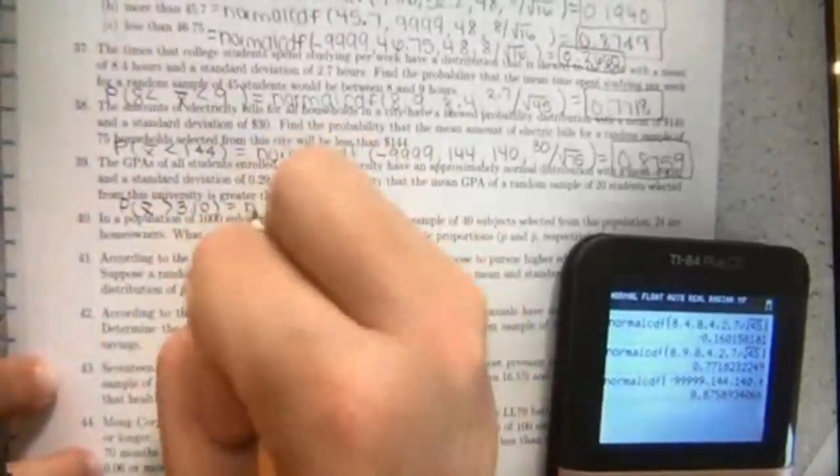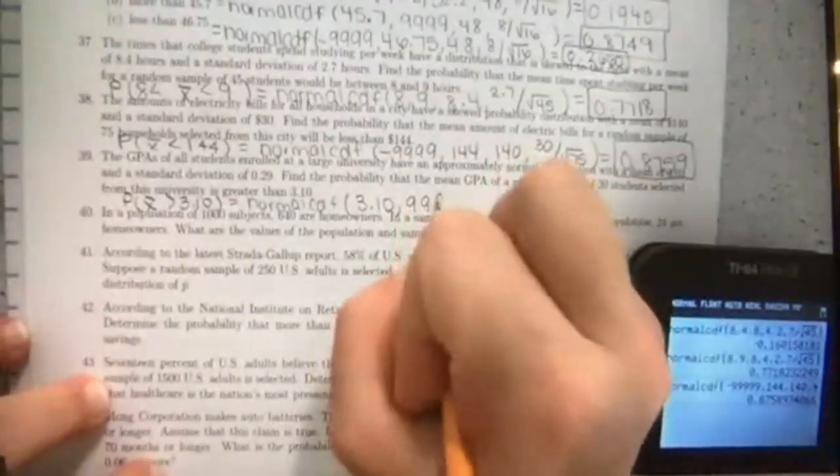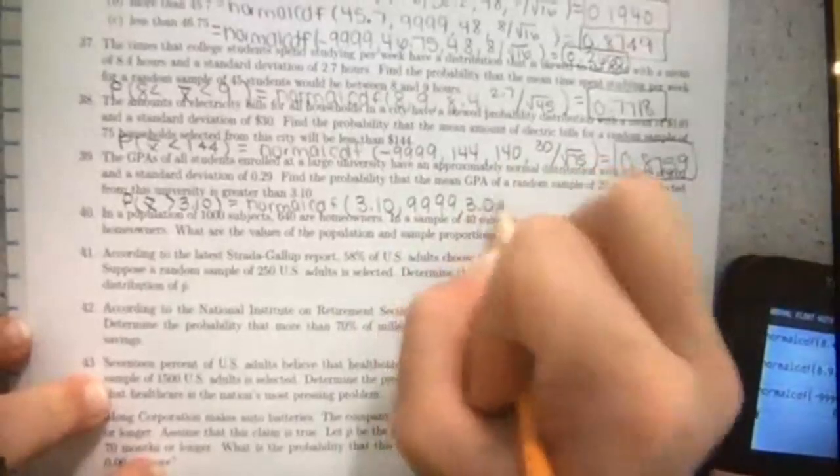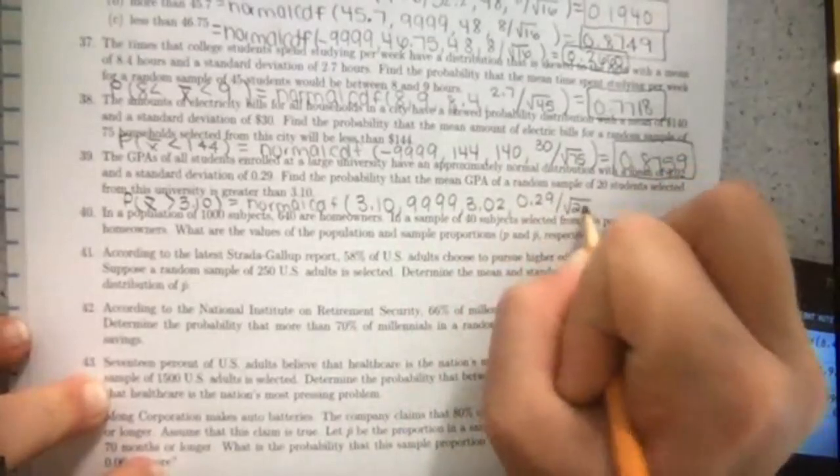So we're still doing normal CDF. We're saying it's greater than 3.10, so we have a right tail test. So my lower limit is 3.10. My upper limit's infinity, so 99999. My mean, they told us in the problem, is 3.02. And the standard deviation, they told me in the problem, was 0.29. We have a sample, so divided by the square root of n, so divided by the square root of 20.